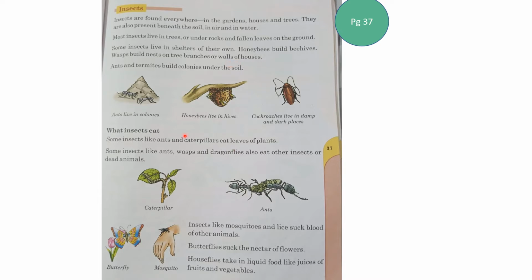So some insects, for example honeybees, they make their beehive which is called a chatta. Also जो wasps होती हैं they build their nests on either trees or on different walls of houses. Ants and termites build colonies under the sand. So over here you can see an ant colony. They build colonies under the sand. अपने वो घर बनाती हैं पूरे.